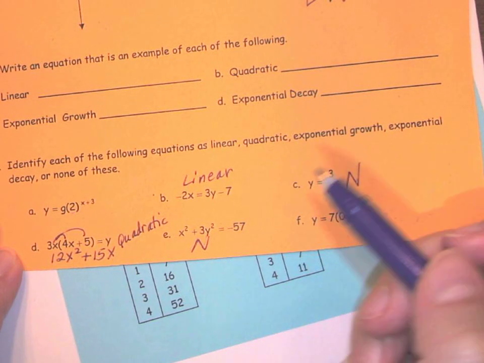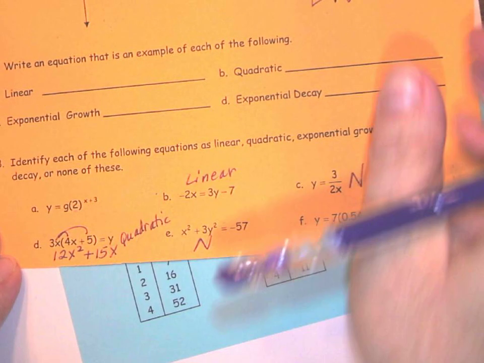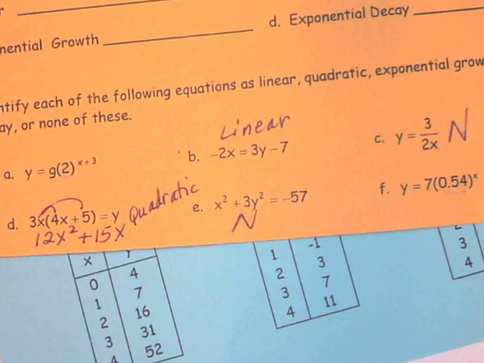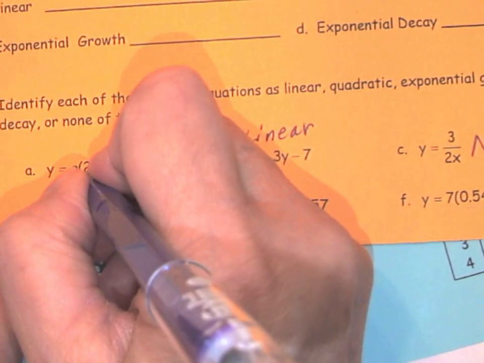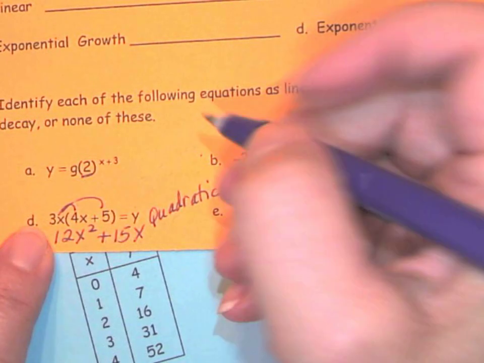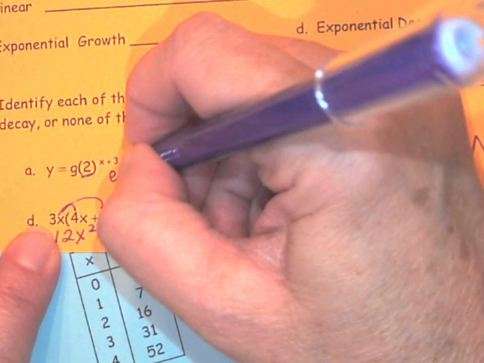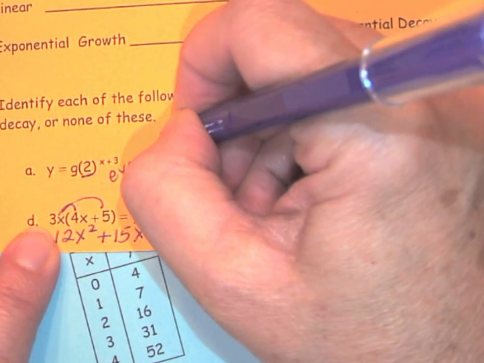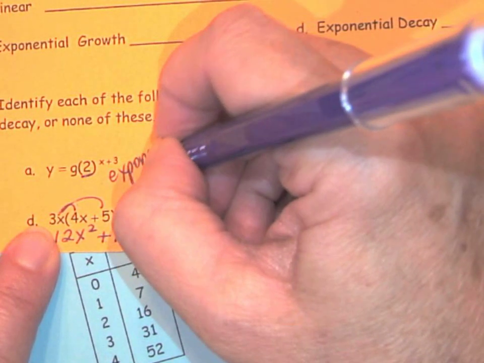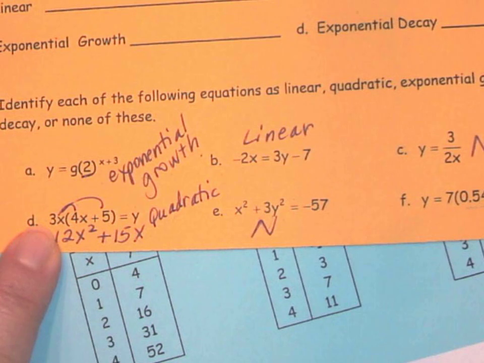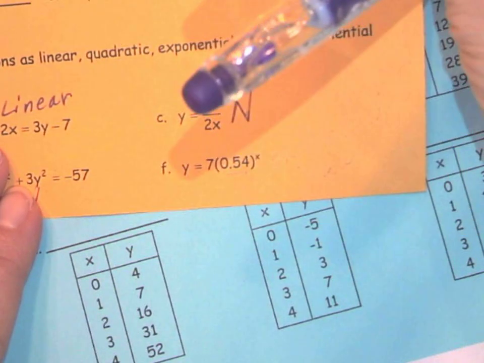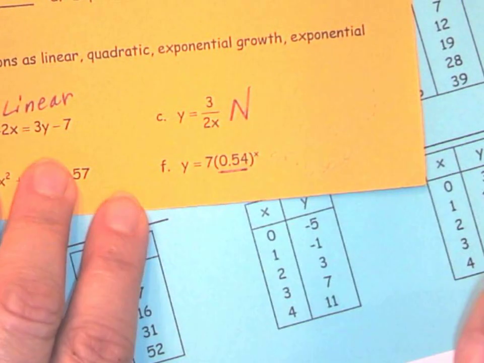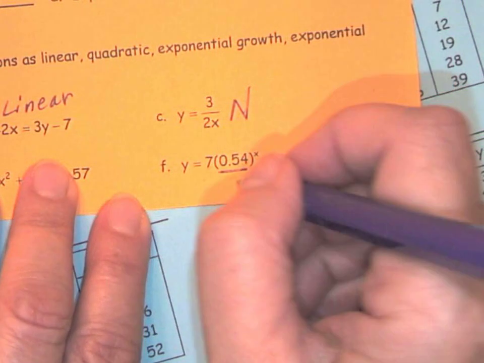Now we get to our two new functions with an x in the exponent. X as the exponent is exponential. When this number raised to the exponent is bigger than 1, that's when it's getting bigger. It's doubling. That's your exponential growth. When you have an x in the exponent, but this number is a decimal, it's less than 1.